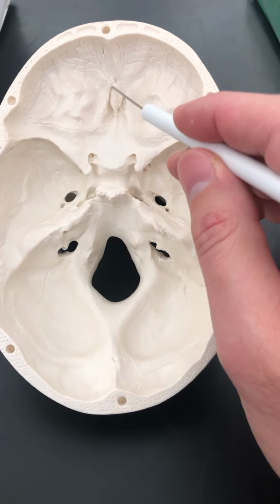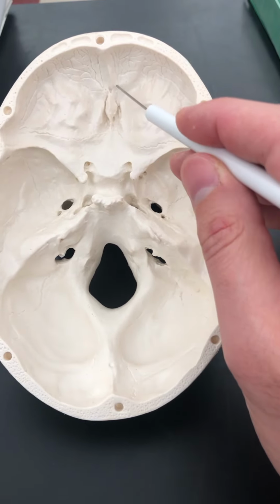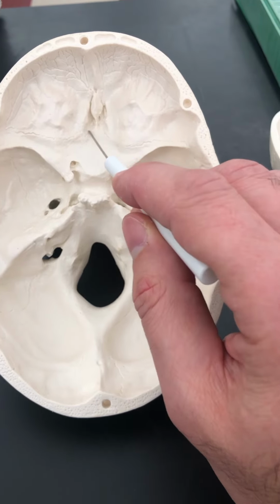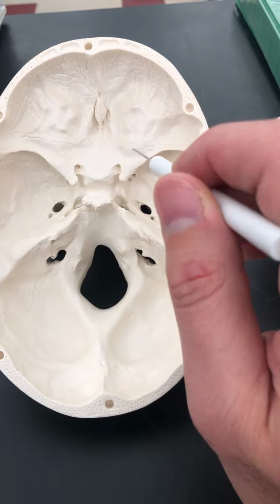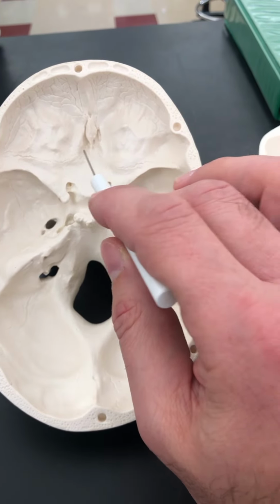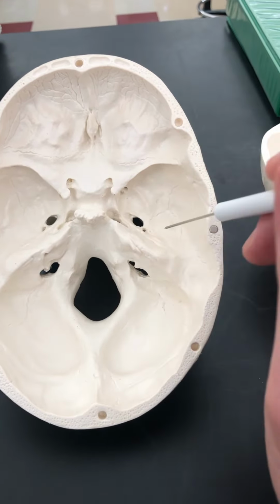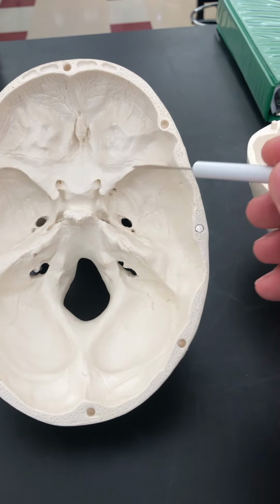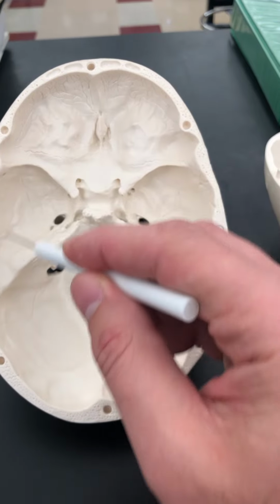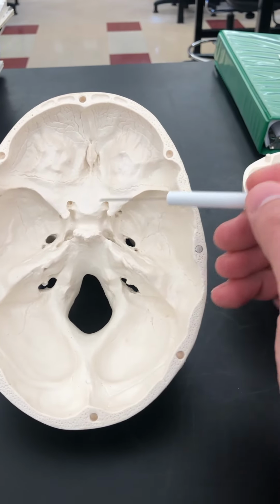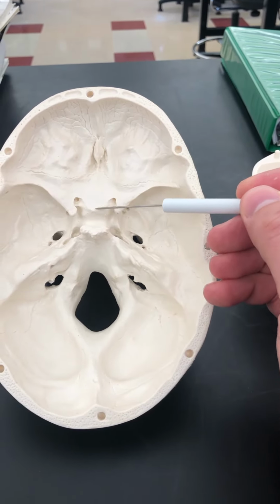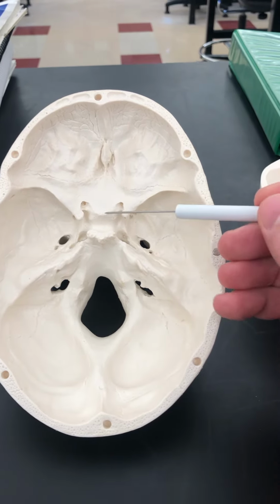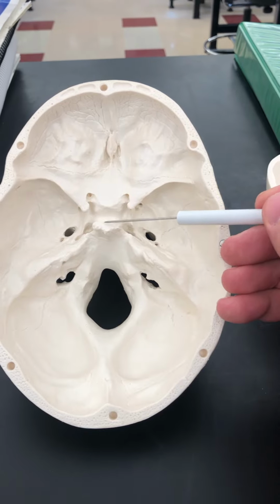This is a part of the ethmoid bone, and you see the crista galli and the cribriform plate. In a later video I may go over the importance or the use of these structures. I have over here the sphenoid, so it looks like a bat, right? And over here I see the sella turcica, which literally means Turkish saddle.